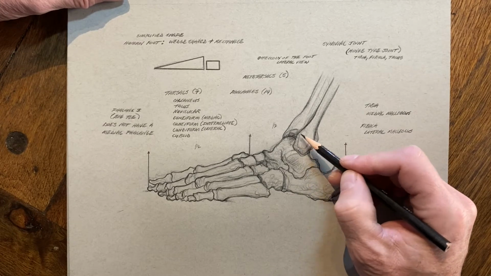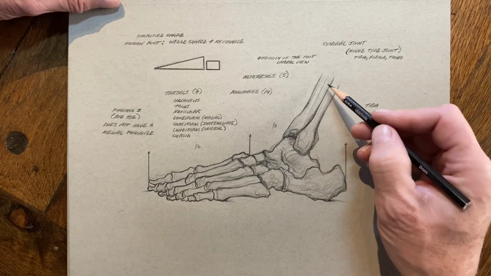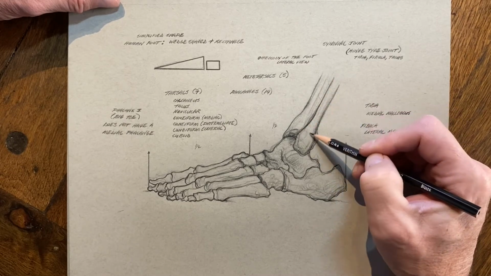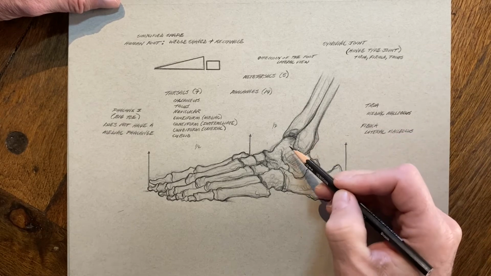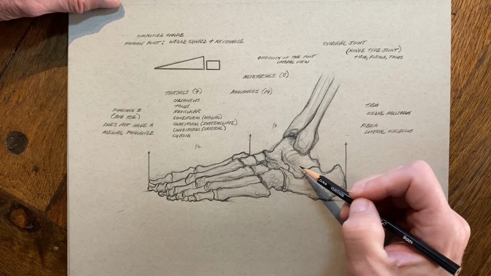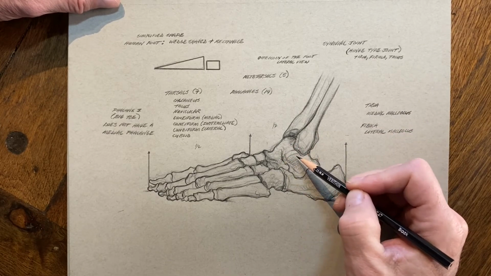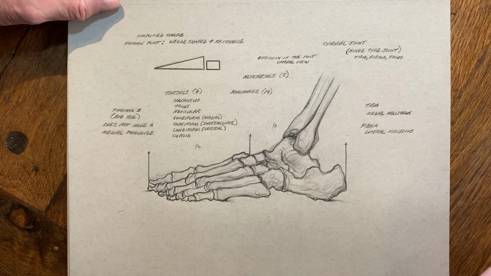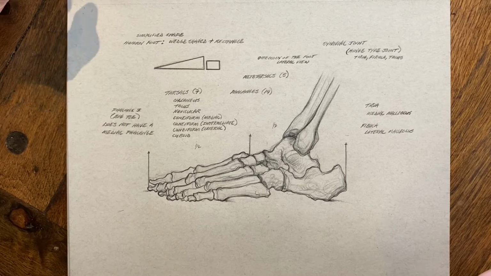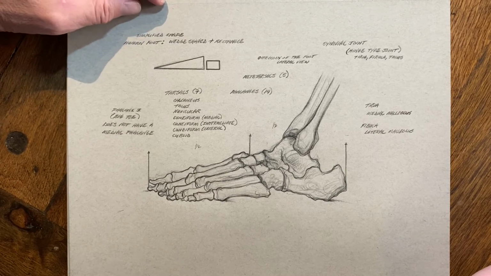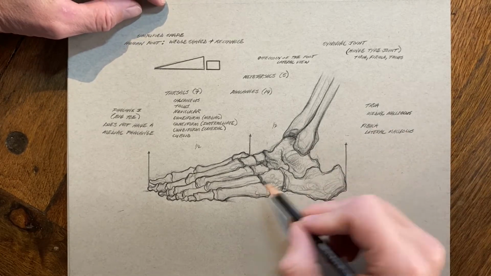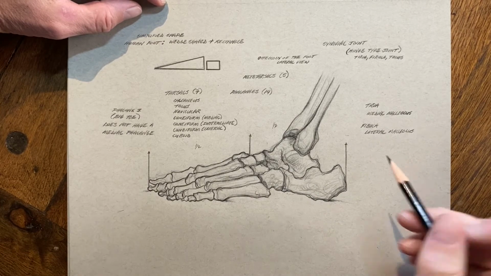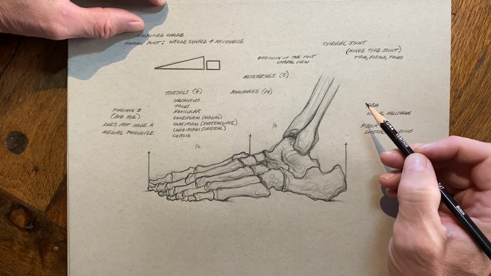The synovial joint is made up of 3 bones. It is made up right here of the tibia, the bone from our lower leg. The outside bone here is our fibula. And it sits on this large bone right here, which is known as the talus. And this is one of the tarsal bones. So very quickly, we'll go over each of the bones. And then I'll spend a little time at the very end doing a time lapse where I'll shade this. But for now, we just want to go over the information.